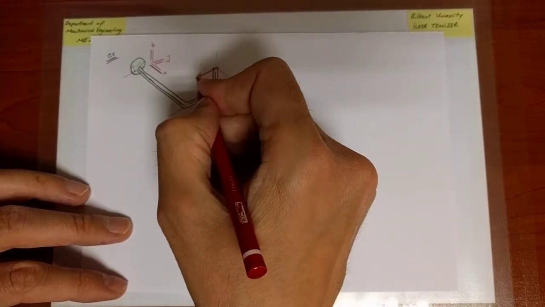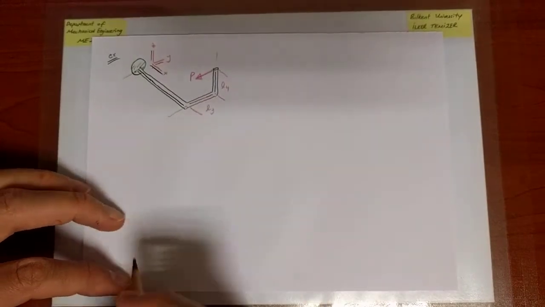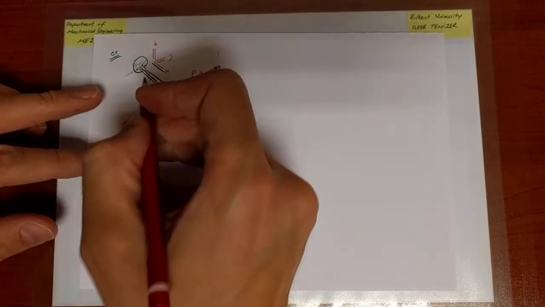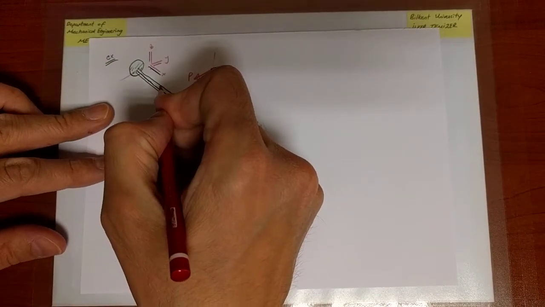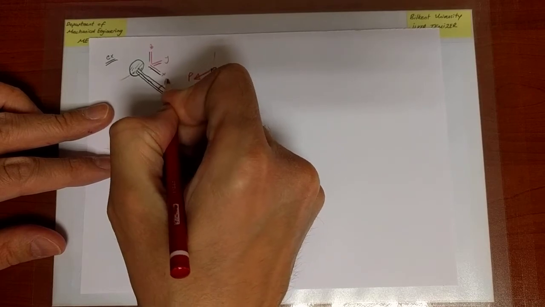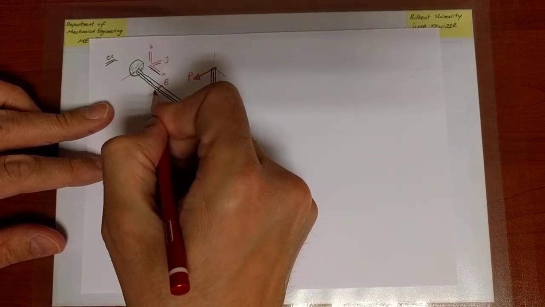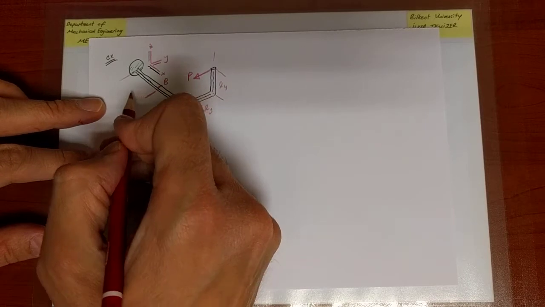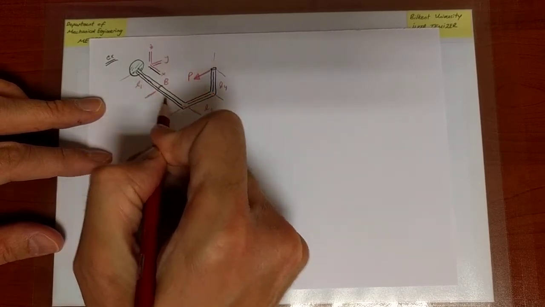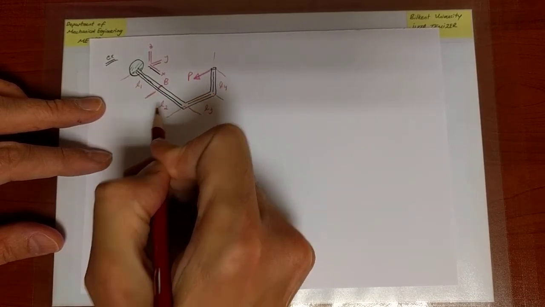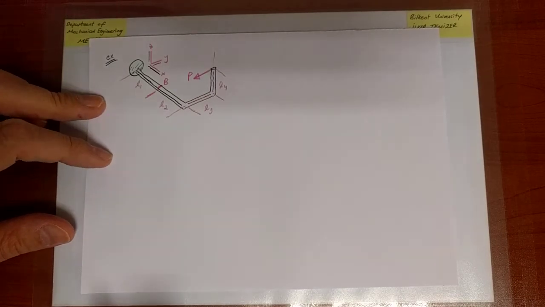Okay, and that load is simply P. And eventually we will be interested at a cross section here, point B, and the relevant lengths here along the x-axis are L1 and L2.